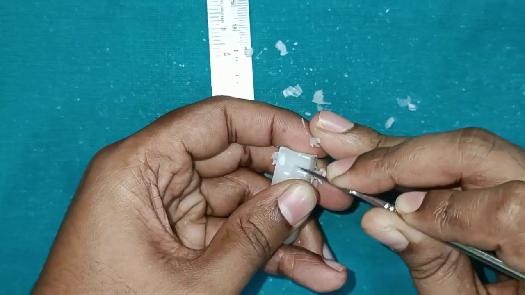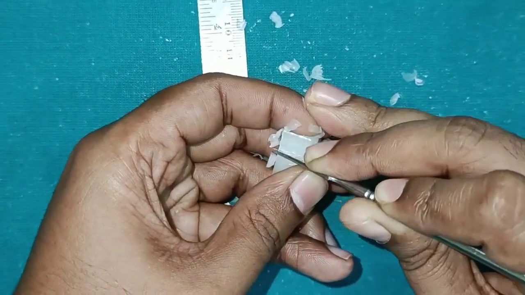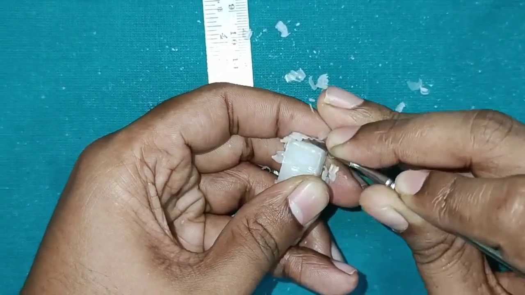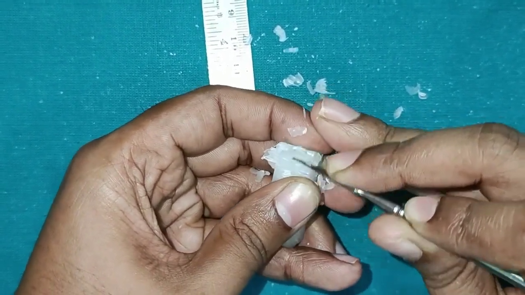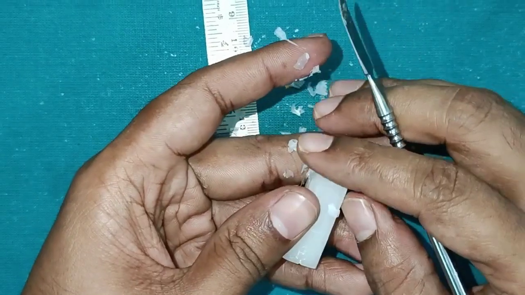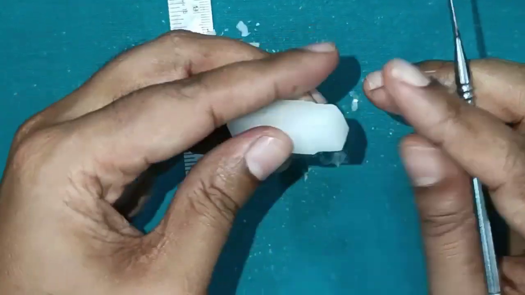All the procedures we are going to do in the maxillary first premolar are similar to your carving of the maxillary canine. The only difference is the occlusal aspect. You have to give more concentration to the occlusal aspect when you are carving the posterior teeth.